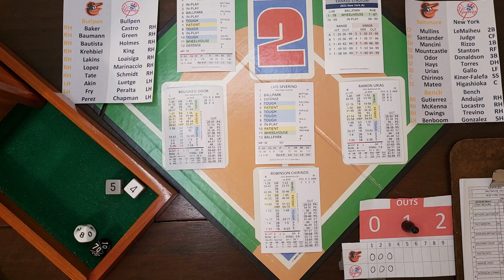And now let's look at the chart for in play fly ball and see if it's a sacrifice fly or not. That's the question. So we get to our fly outs. And it says, run on third, let's see.